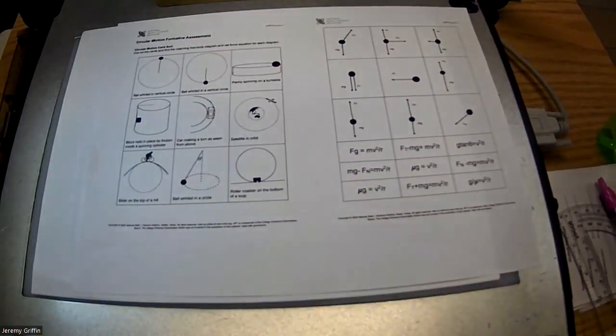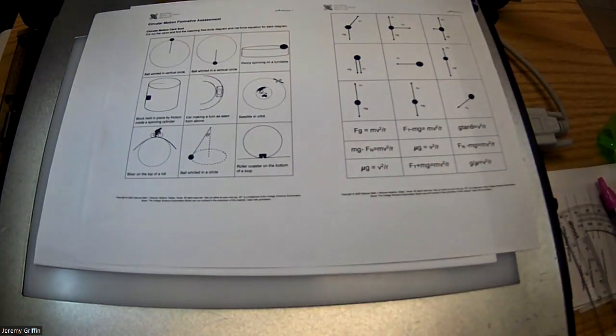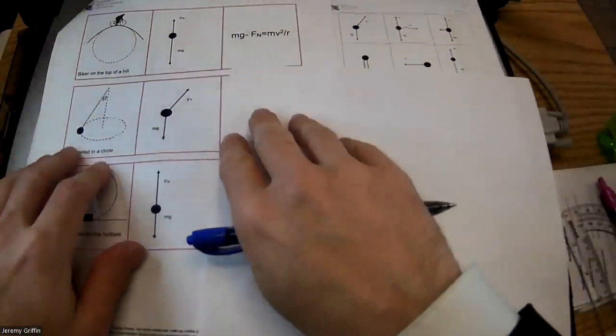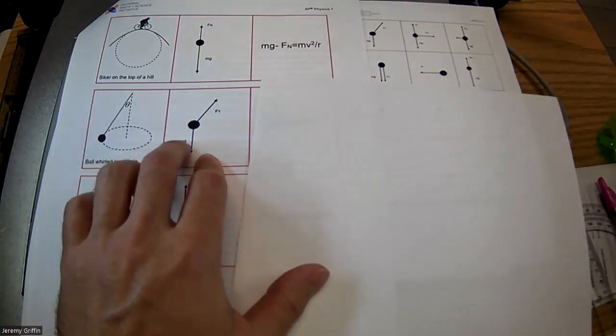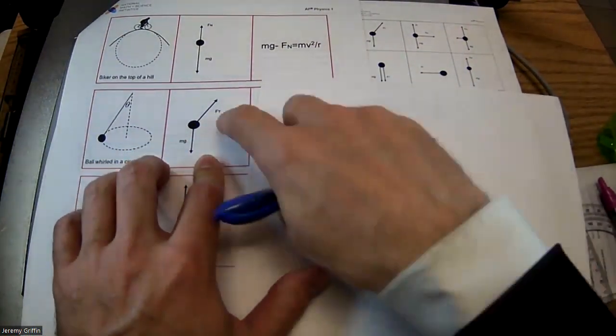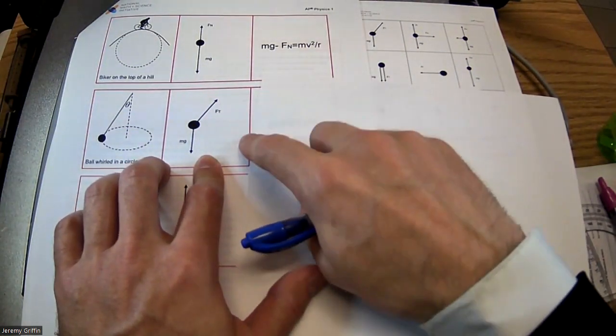Conical pendulum. We're going to do some work with this one. So what's the free body diagram? There's only a couple left. All right, hopefully you were thinking this right here. There's the weight acting down, and there's the tension force acting up at some angle.